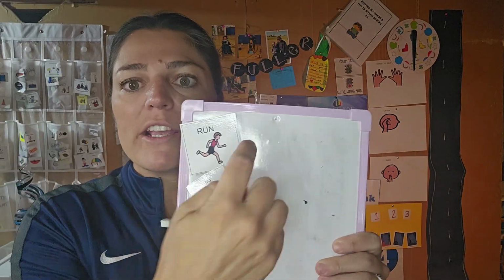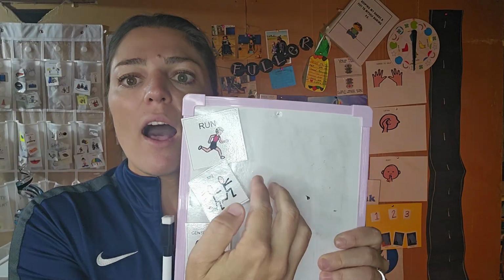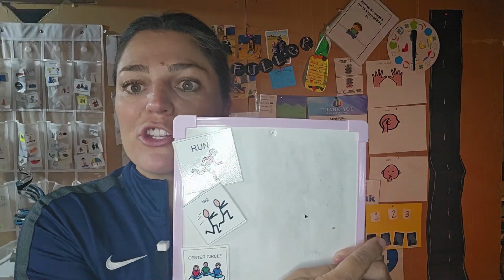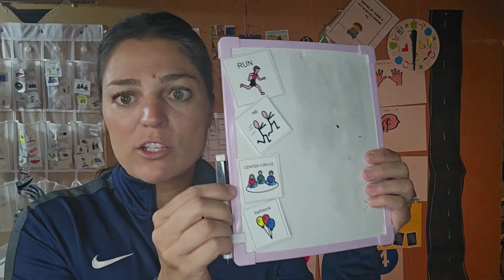So this can always change. I could write the student's name on there. I could put ×3. So we're running 3 times around the gym. There's a lot of different ways to utilize these.